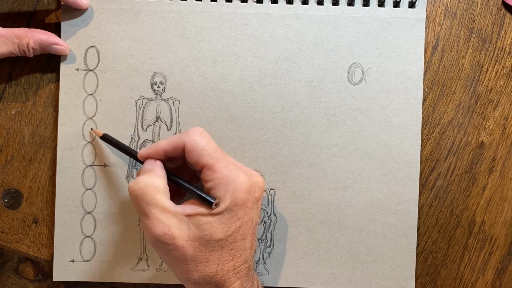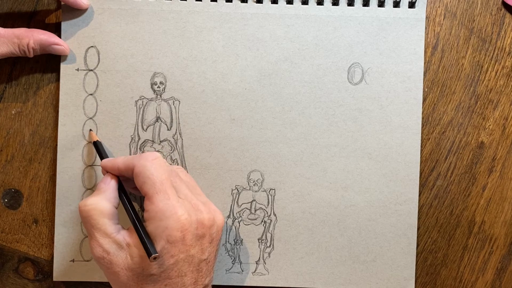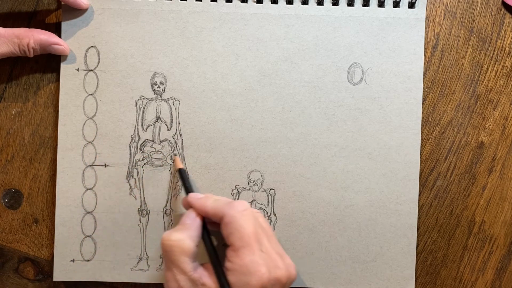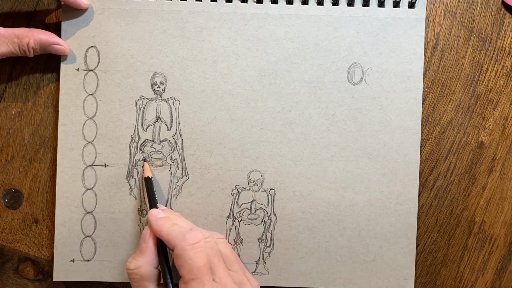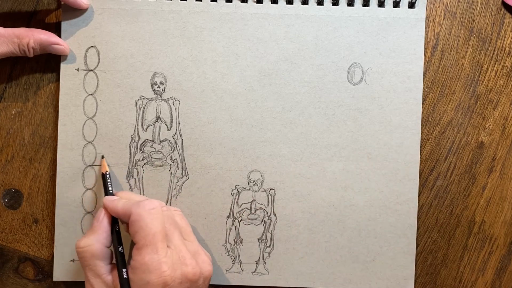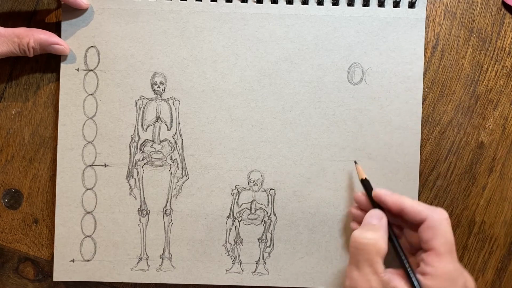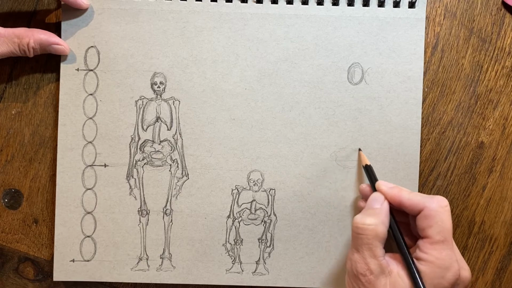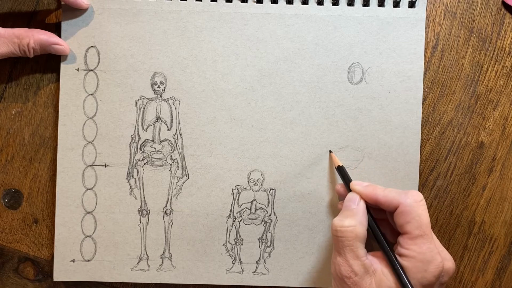So if we're going to go 4.5 heads down, 1, 2, 3, 4, and then half of the next head, this now will become the halfway point on the ogre. Because remember, this portion of the pelvis here should be the halfway point on the full figure. So somewhere right in here, and we'll just draw in real light, a simple geometric shape of the lower part of a cracked egg.